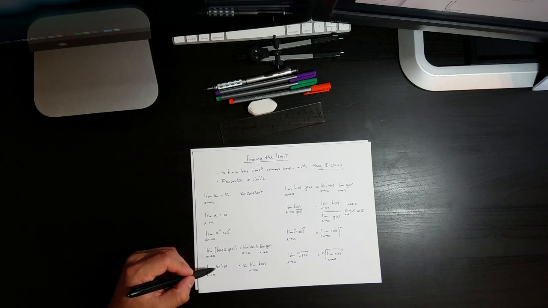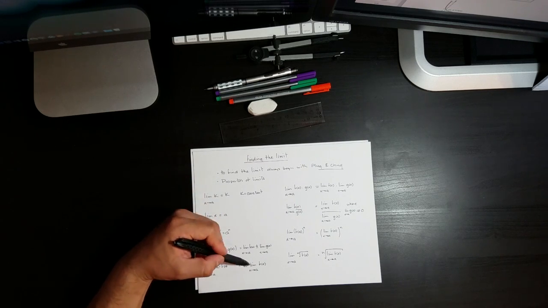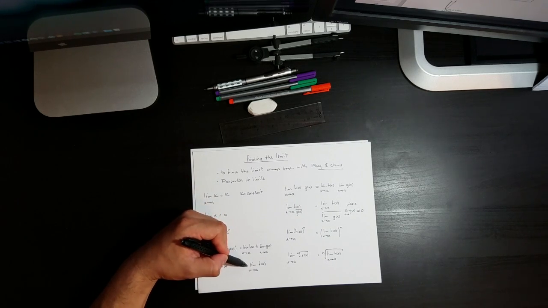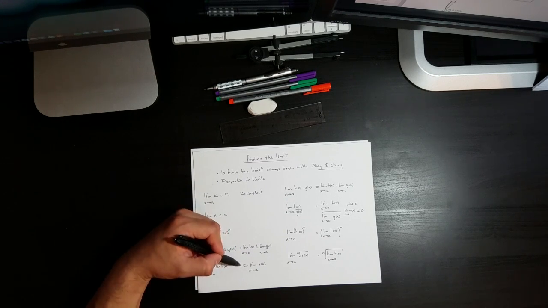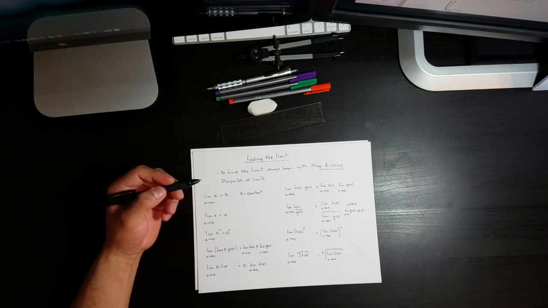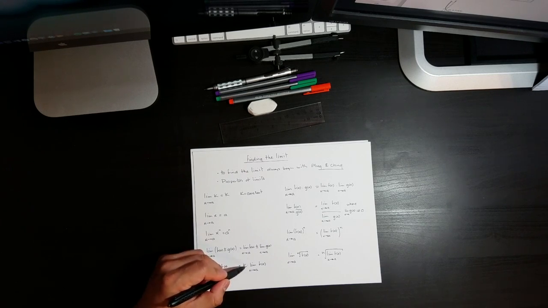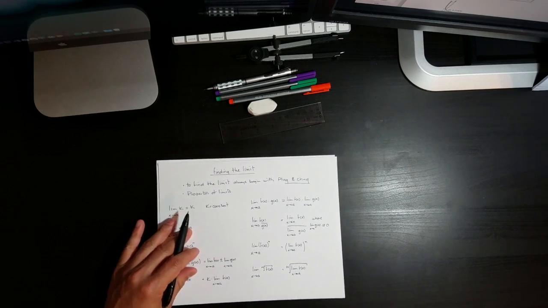The limit of k times f of x as x approaches a, where k, remember, is a constant, equals k times the limit of f of x as x approaches a. So this basically means that your constant, you always carry over the constant. So if you have a constant in the equation, you can always move it out and carry it with you.